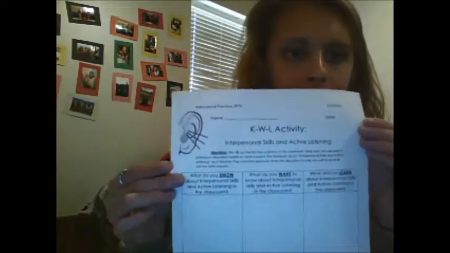this KWL worksheet. And the directions say, first fill out the first two columns of the worksheet. After that, we will begin a classroom discussion based on what is said in the textbook about interpersonal skills and active listening as a teacher. Pay attention because once the discussion is over, you will have to fill out the third column. So here it is again. In the first column, it says, what do you know about interpersonal skills and active listening in the classroom? Second column, what do you want to know about interpersonal skills and active listening in the classroom? And the last one, what did you learn about interpersonal skills and active listening in the classroom?